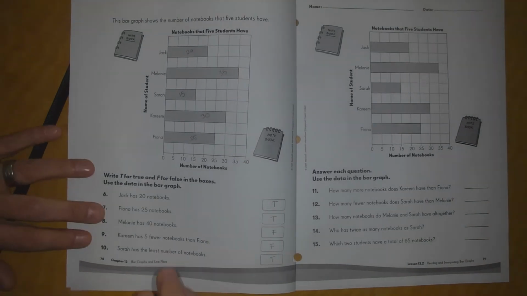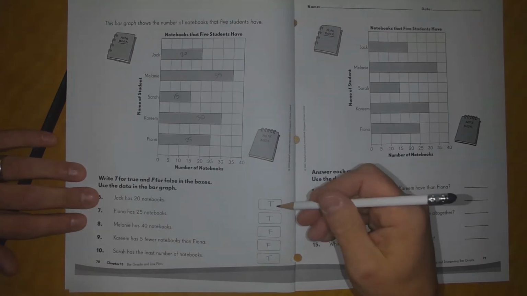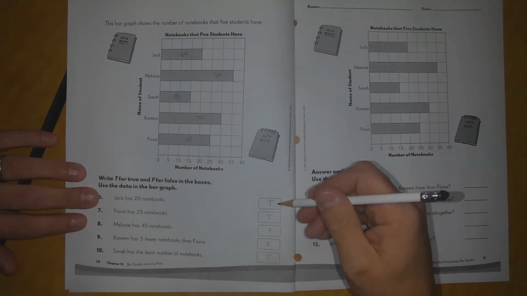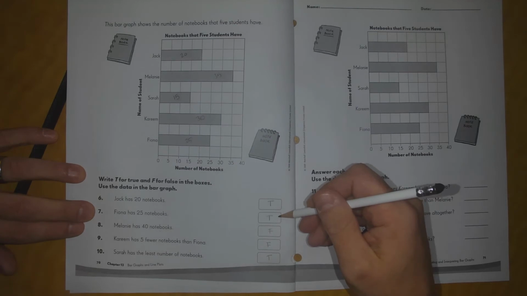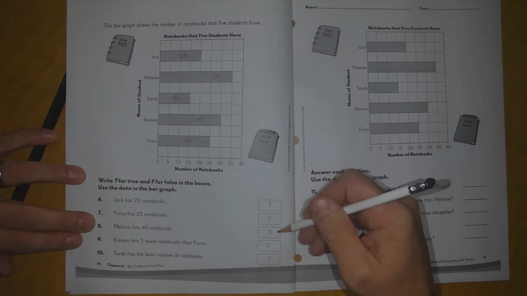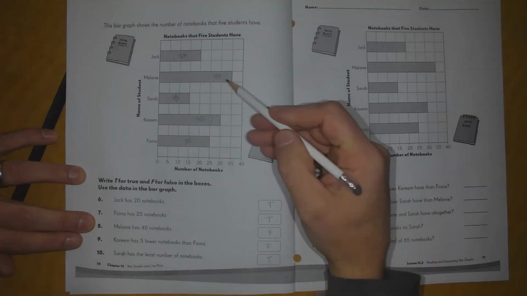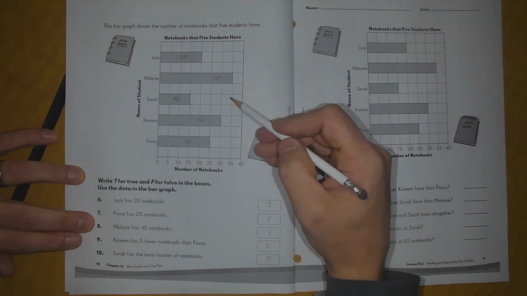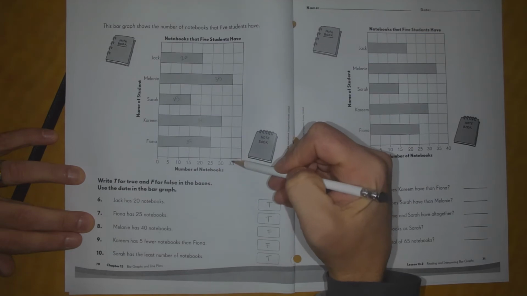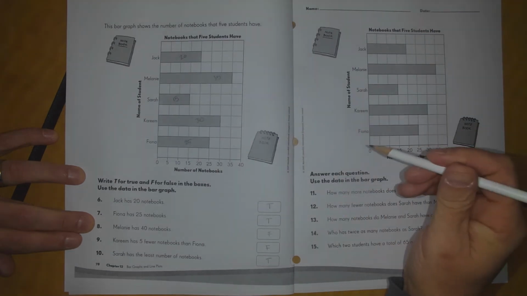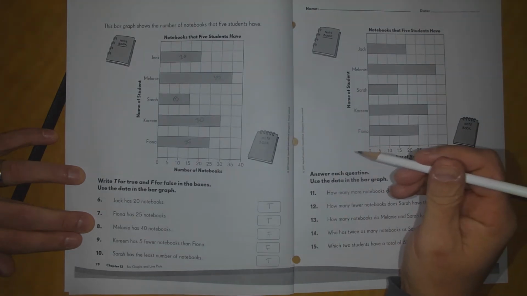All right, so you should have come up with Jack has 20 notebooks. That's true. Fiona has 25 notebooks. That's true. Melanie has 40 notebooks. That's false. Melanie actually has 35 if we trace this all the way down to our number of notebooks piece on our scale.